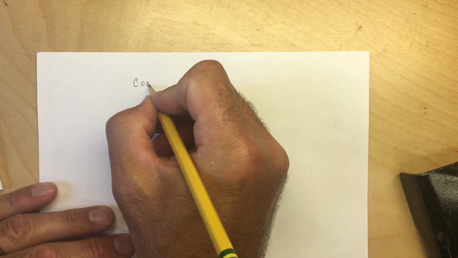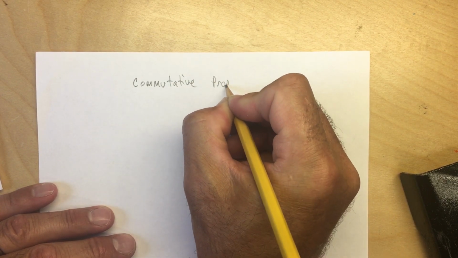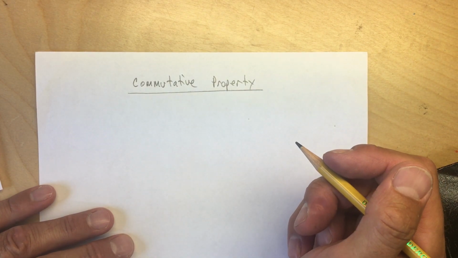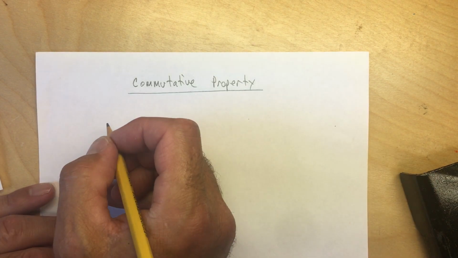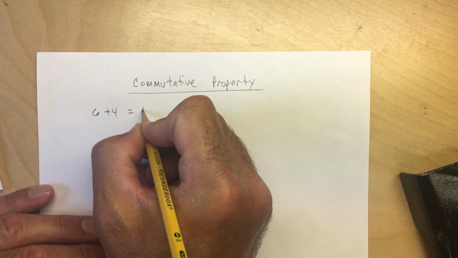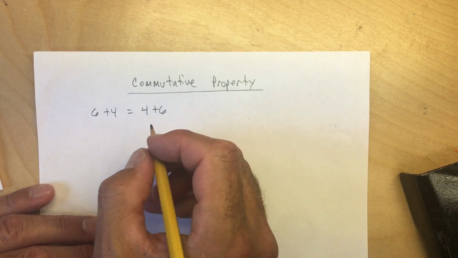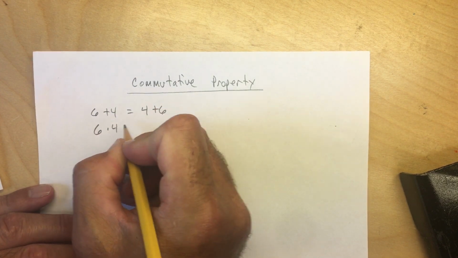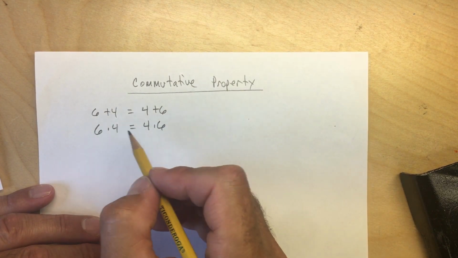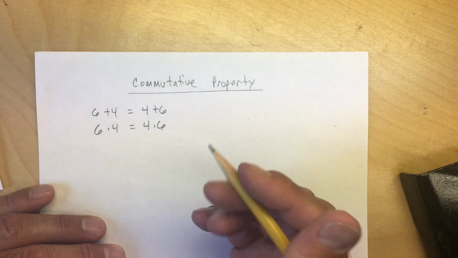properties that are very useful. The first is called the commutative property, and this applies to both addition and multiplication. For example, if you have 6 plus 4, it's the same as 4 plus 6. That's the addition commutative property. If you had 6 times 4, it's equal to 4 times 6. All this says is that the order of adding or the order of multiplication for two numbers doesn't matter.